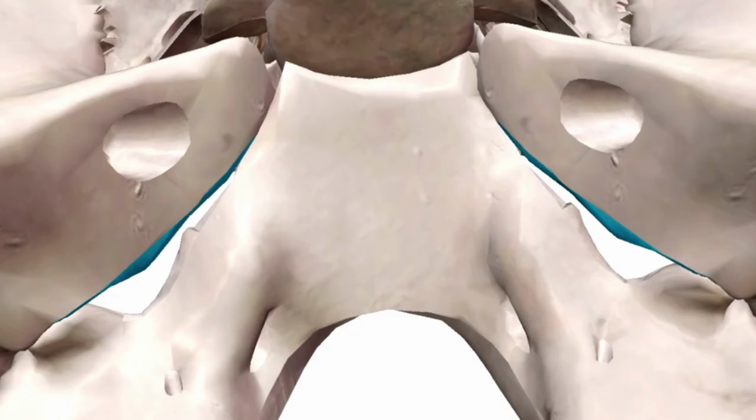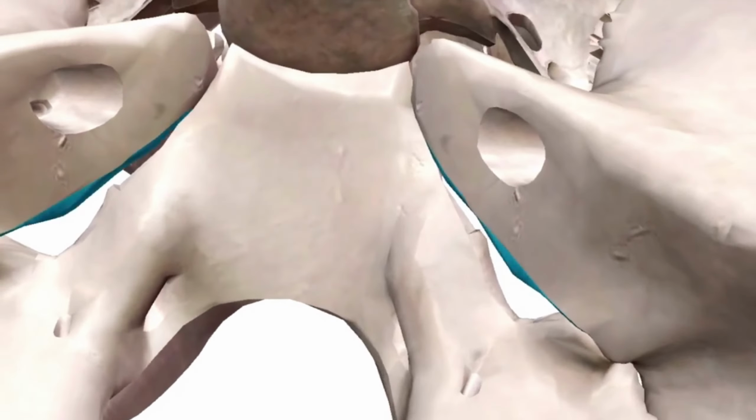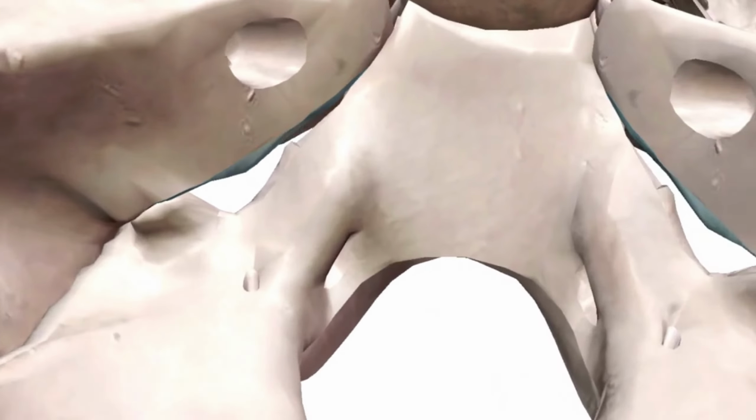What are the names for those nerves? What's the name for cranial nerve number 9? Cranial nerve number 9 we call glossopharyngeal nerve. Good. What about cranial nerve number 10? That's right, vagus nerve. Cranial nerve number 10. Vagus.